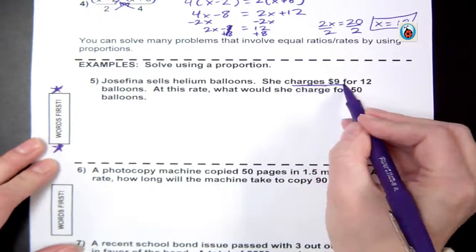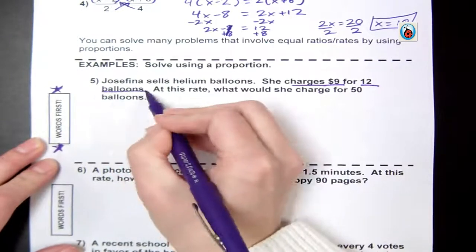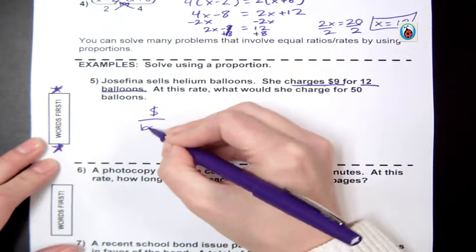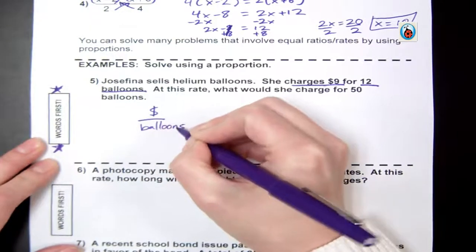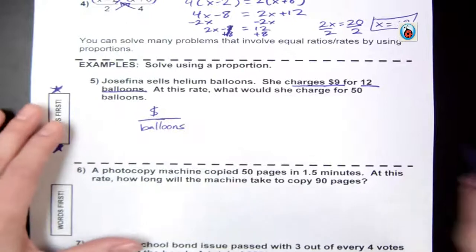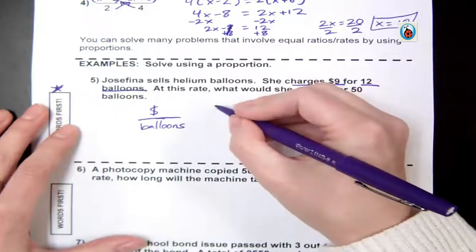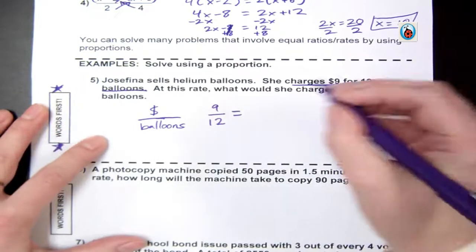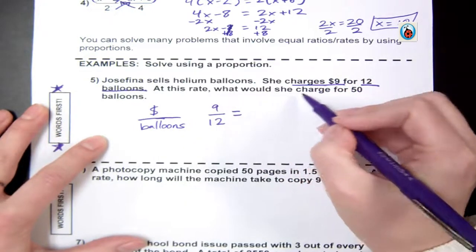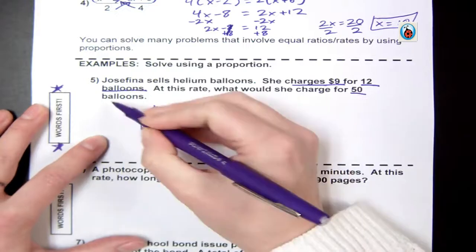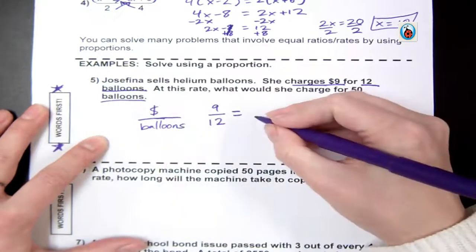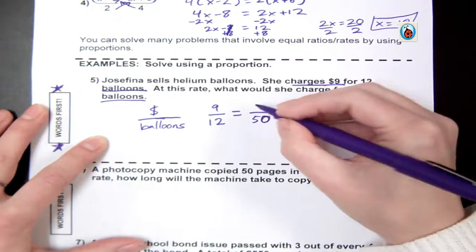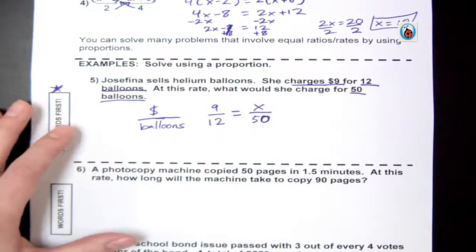She charges $9 for 12 balloons. So my first thing is I'm going to set up my proportion with dollars and balloons. And that just makes sure I put everything up in the right place. And so $9 for 12 balloons has to equal my second proportion, so what would she charge for 50 balloons? And since that says balloons, I know the 50 goes down in the denominator. And that means I'm solving for the dollars on top.